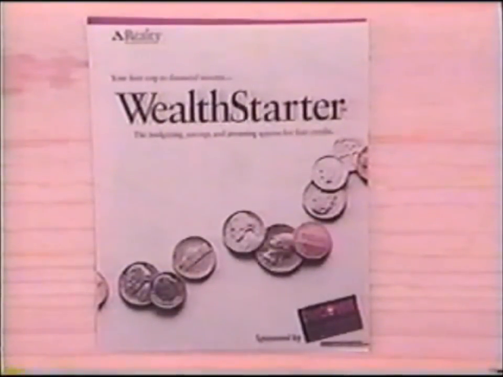Wealth Starter is a program that assists you in assessing and improving your own financial picture. This program is among the class of financial programs that assist in the development of a person's financial history, goals, and the management of a financial portfolio.